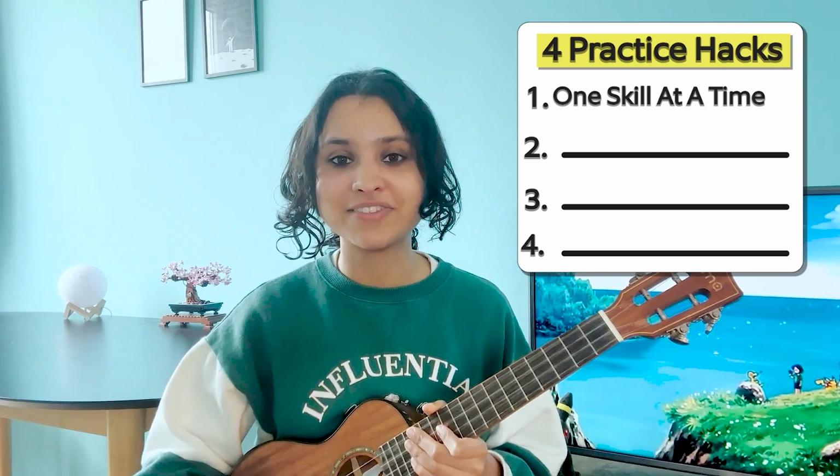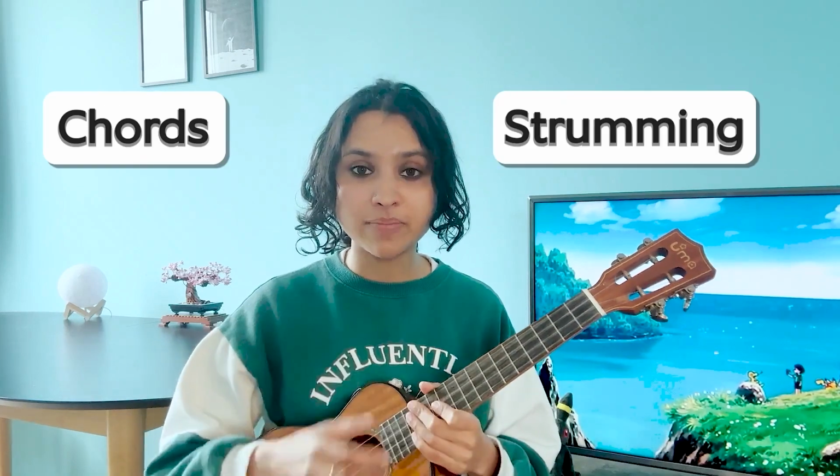Tip number 1, focus on one skill at a time. And I'm saying this because I understand the hype of when you're learning something new. You want to learn everything all at once, but you really need to break it down in smaller steps to make sure that your muscle memory is saving everything. So work on one technique at a time, be it chord transitions or strumming or holding it or whatever. Do not rush the process, because speed will come naturally at the end when you've saved everything in your muscle memory.